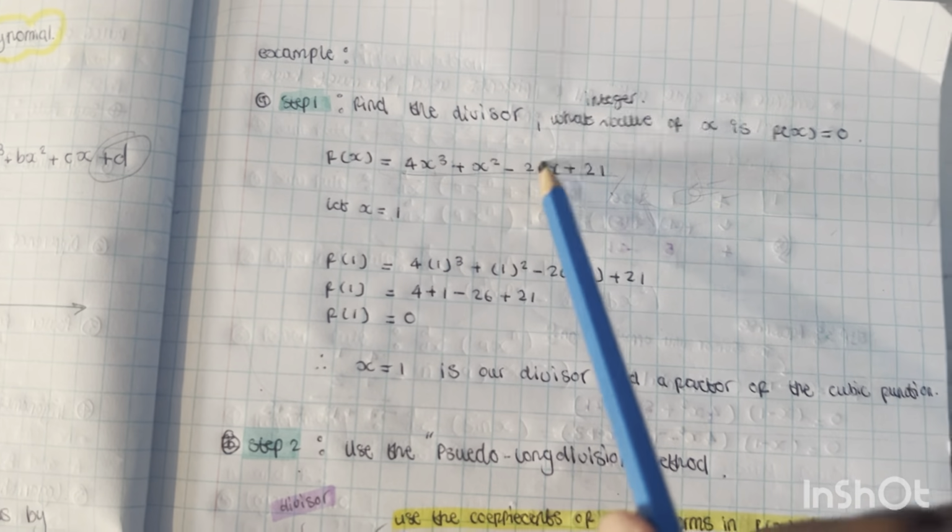So luckily for me, when x was 1, we got 0. So my divisor is 1. You see, I did the whole thing. I showed that my divisor is 1. Now that we know our divisor is 1, we can start our method.